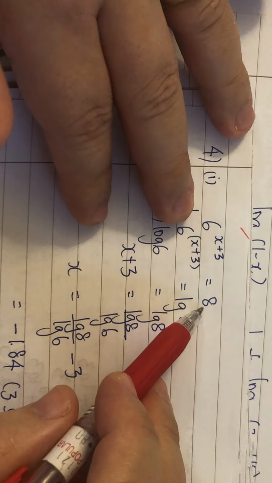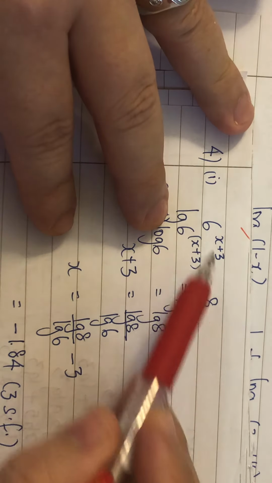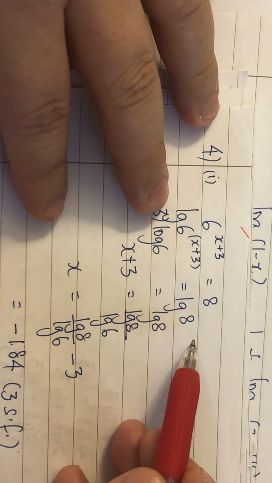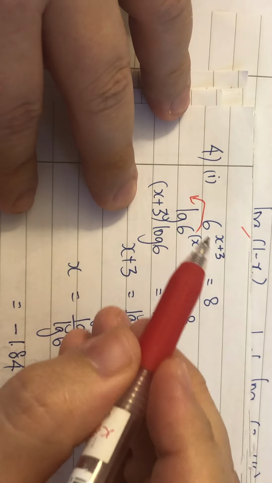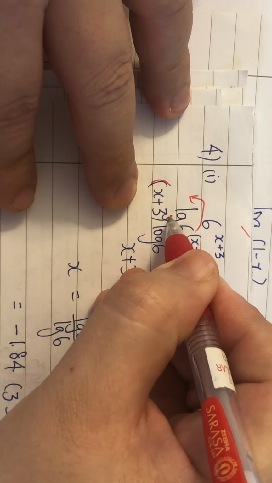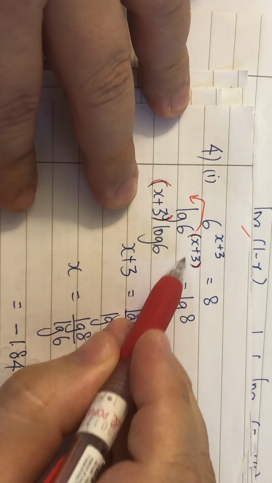Base 6, base 8 cannot change to base 2 for both, cannot, right? So you have to take log on both sides, log here, log there. Then now bring this power down. Remember, very importantly, when you bring the power down, you see now I'm very nice, I put the bracket for you.